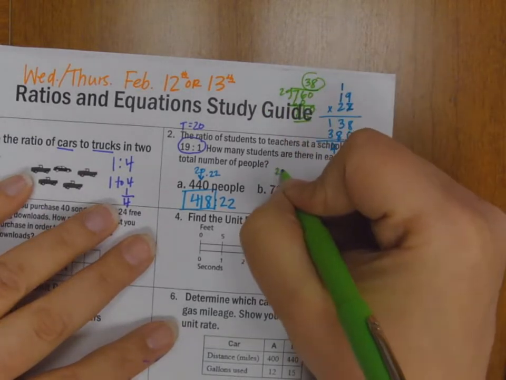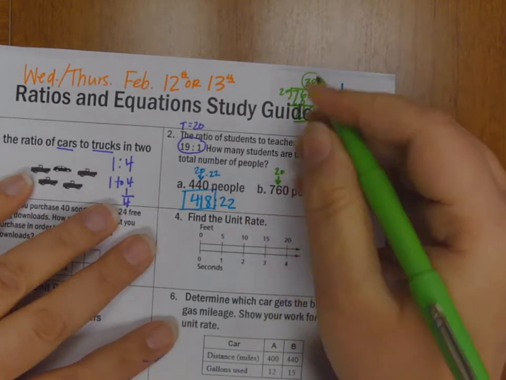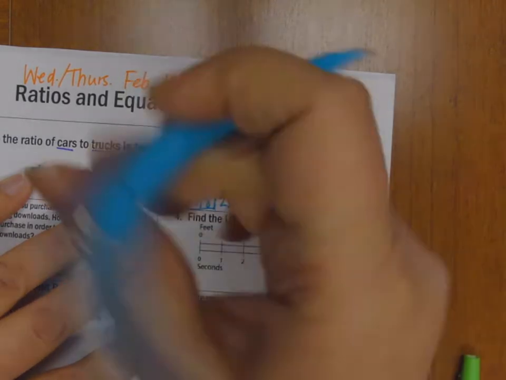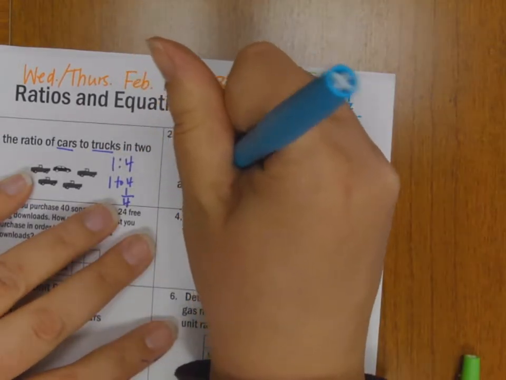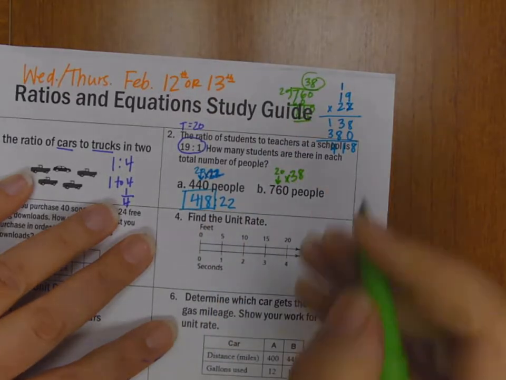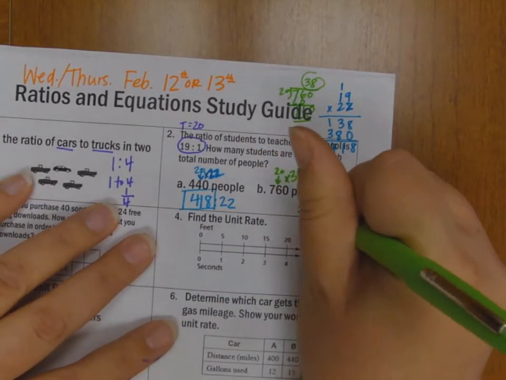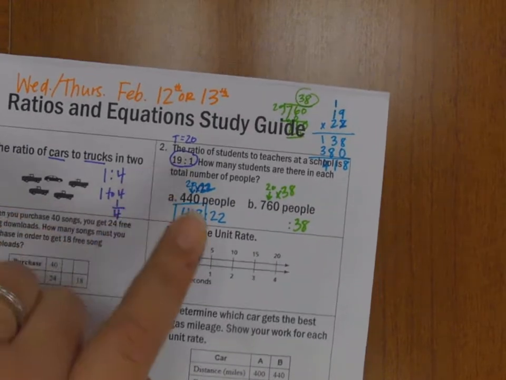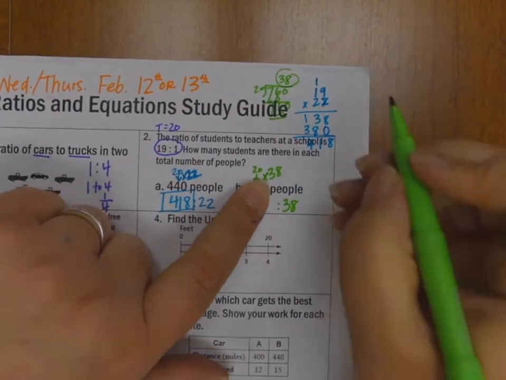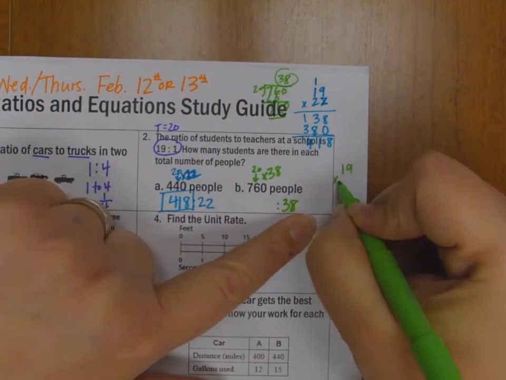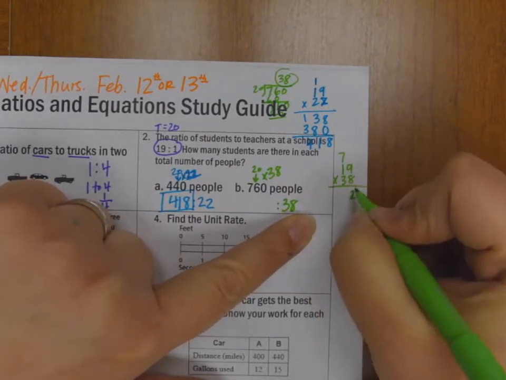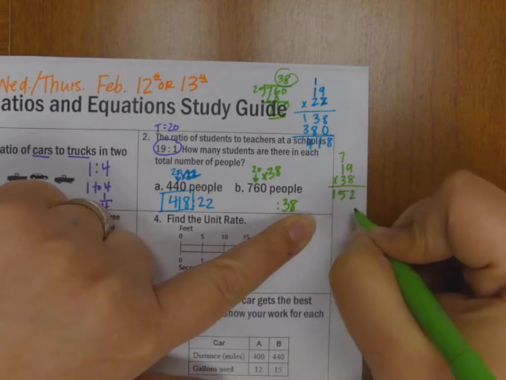So we're going from 20 to 760. That's going to be multiplying by 38. So my number of teachers, that's going to be 38. That's how much we times by. But my students, I'm going to need to do 19 times 38. So I'm going to do that out here. 9 times 8 is 72. 8 plus 7 is 15.